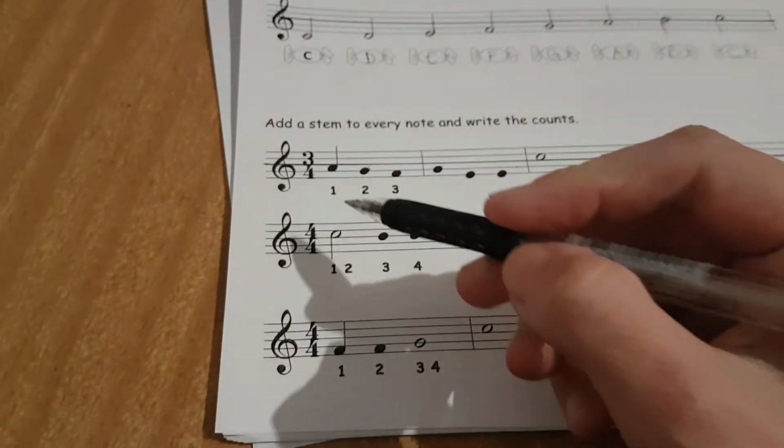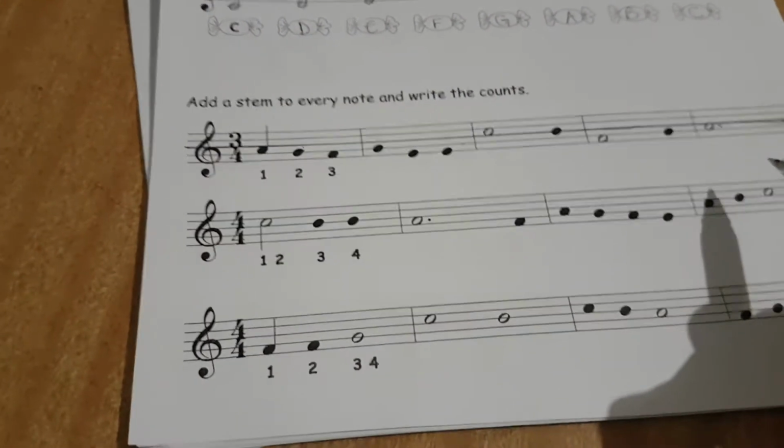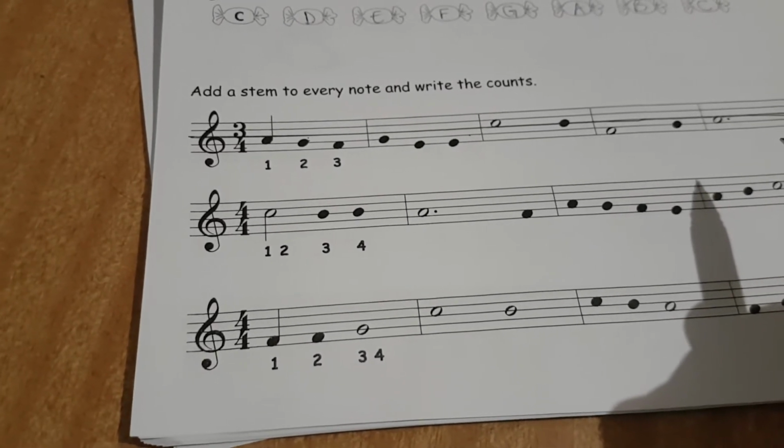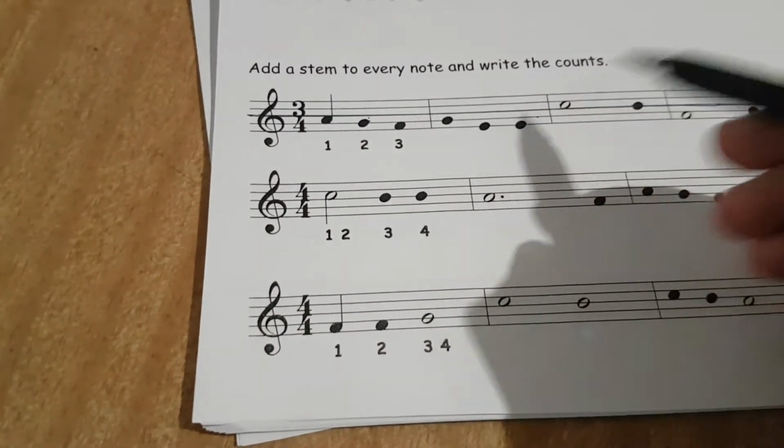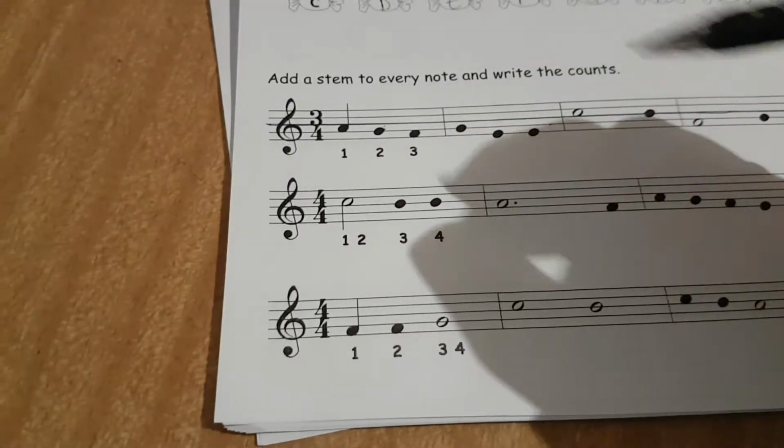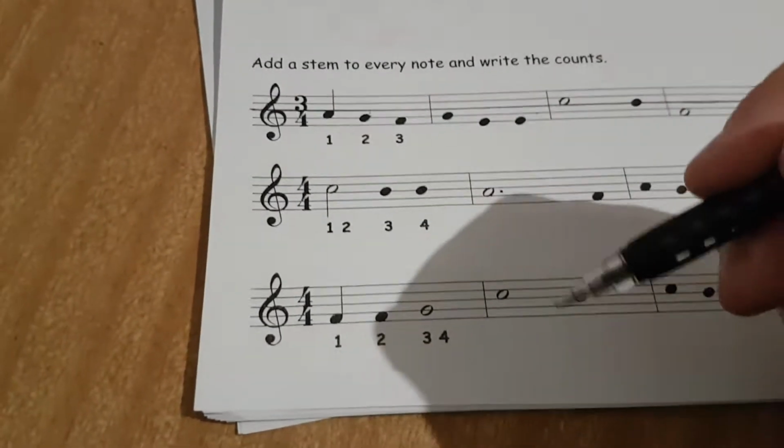Okay, good. Now, they're wanting us to draw stems here. Add a stem to every note and then write the counts. I'll show you how to do that. That's easy. Okay, so remember that's the line there. I don't know how clear it is, but if it's above, you draw the line down, and if it's below, you draw the leg up.